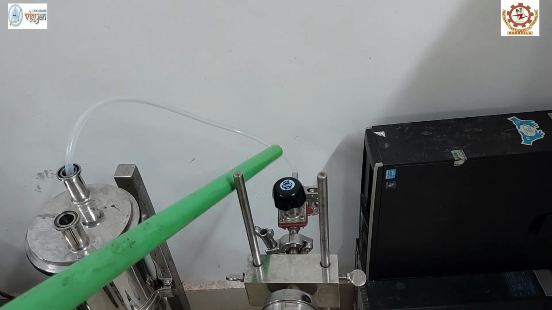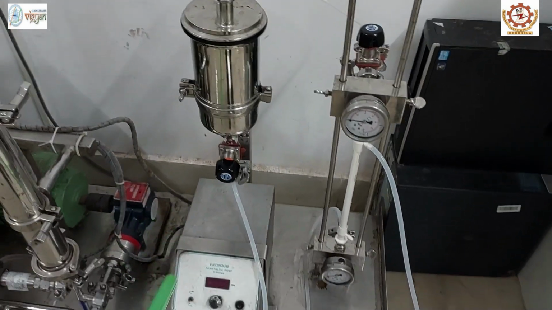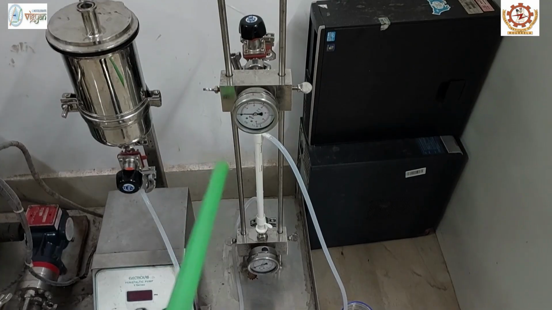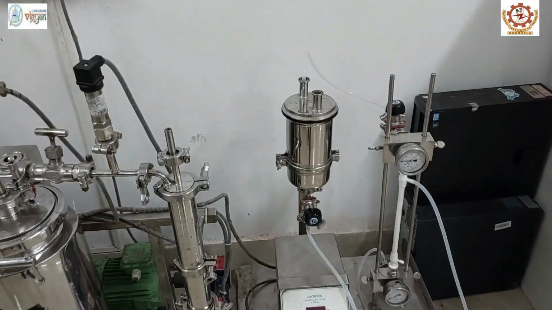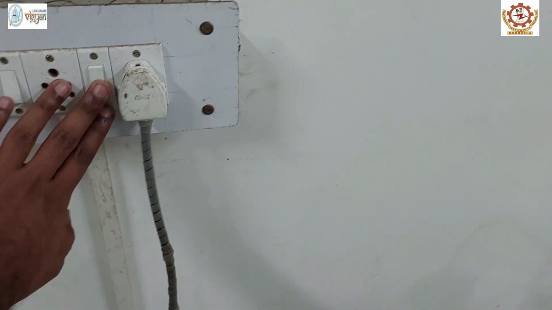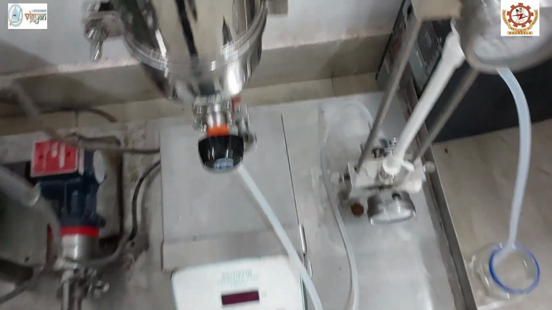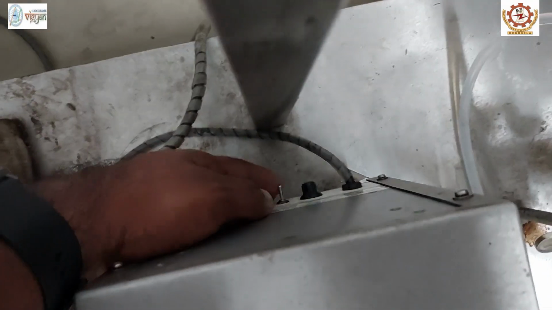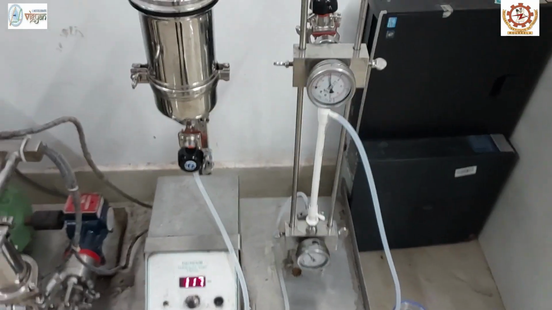Here the retentate will be recirculated back to the feed tank so that it will again pass through the membrane for further filtration. This is how a membrane filtration unit works. When we switch on the main power plug and when we switch on the peristaltic pump, the membrane starts functioning.